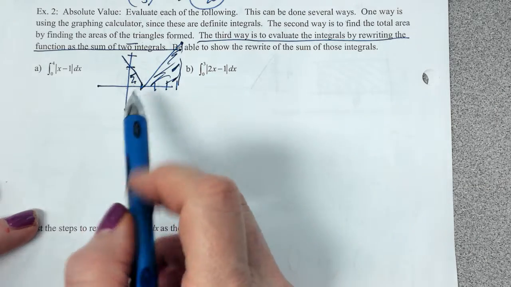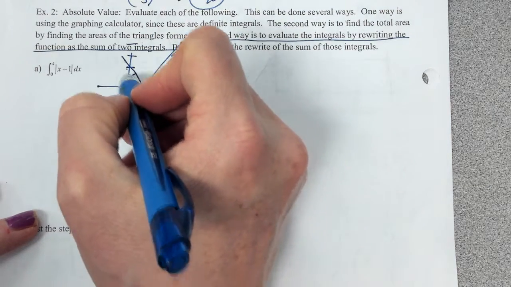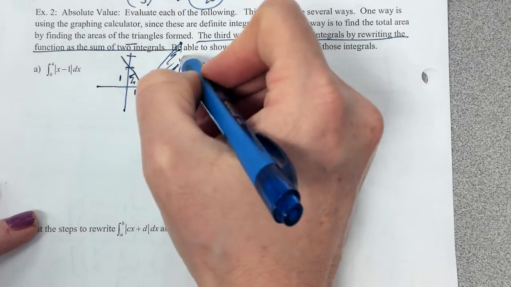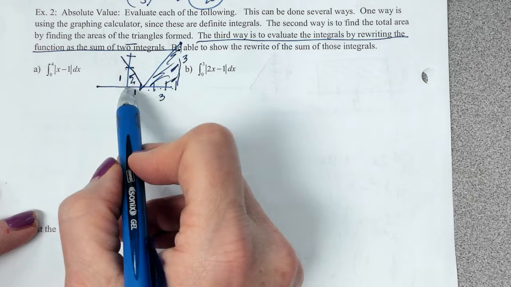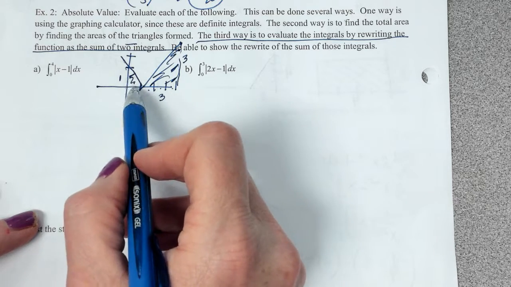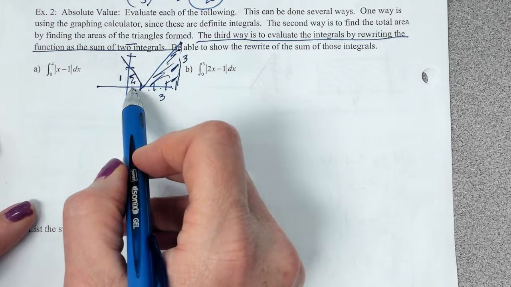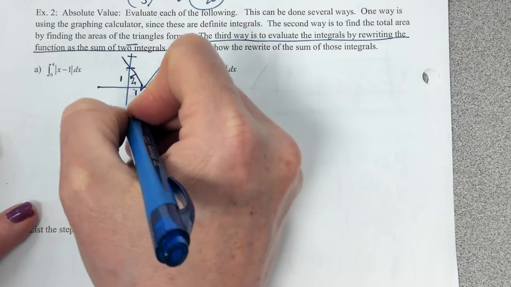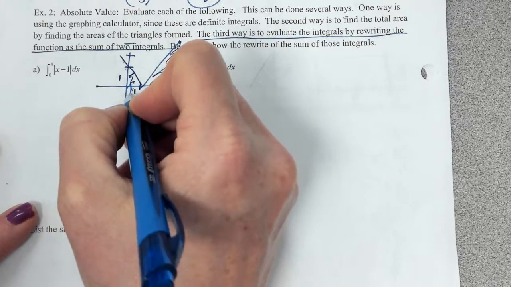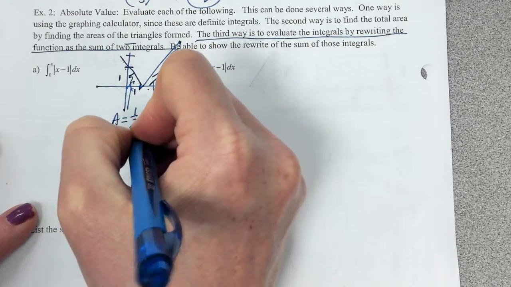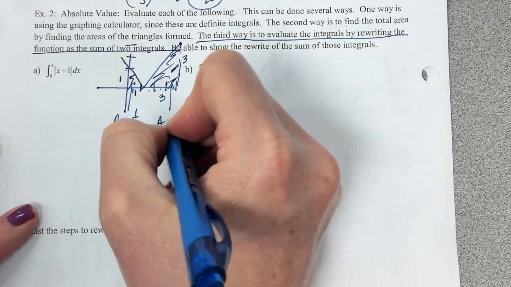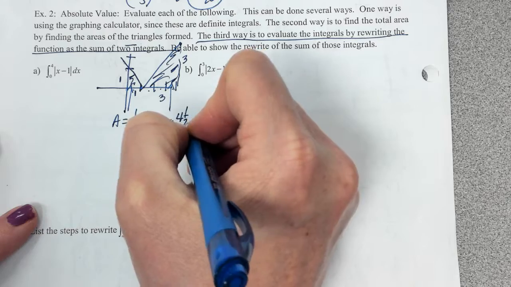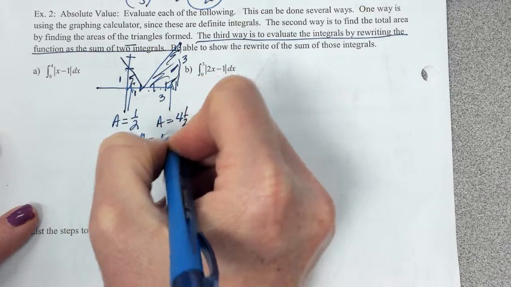I can find that area pretty easily. This is 1, this is 1. This is 1, 2, 3, and I know the height was 3. These are just right triangles. So how do I find the area of a triangle? Base times height divided by 2, right? So this little region right here is going to have an area of 1 times 1 divided by 2, which is a half. This region right here is going to have an area, 3 times 3 is 9, divided by 2 is going to be 4.5. So this total area is 5.